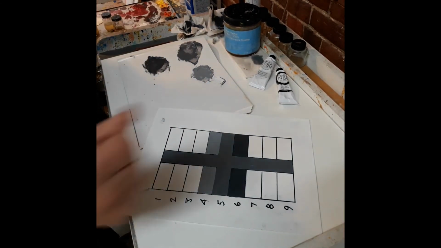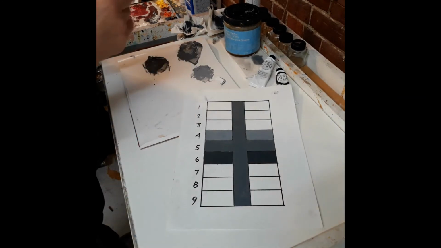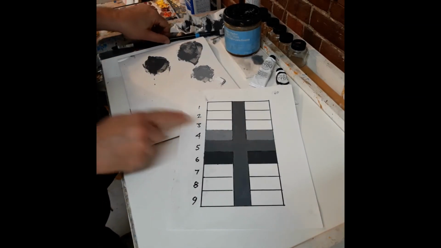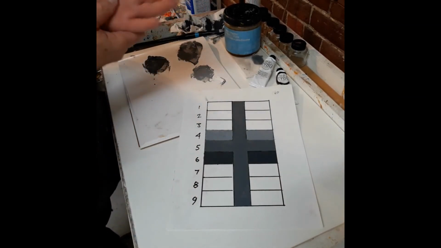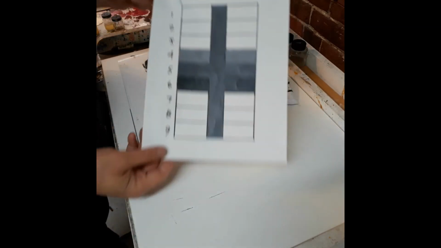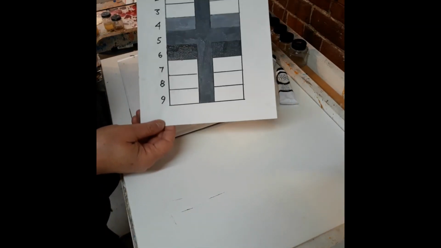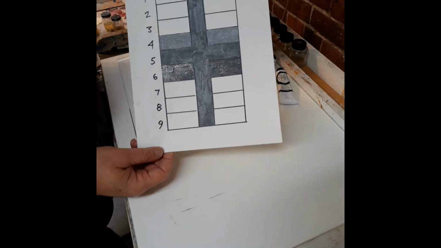Okay, so our middle gray and our first 2 values, a lighter value, a tint, and a darker value, a shade. And I'll keep working on this and report back to you a little bit later to show you the finished product.